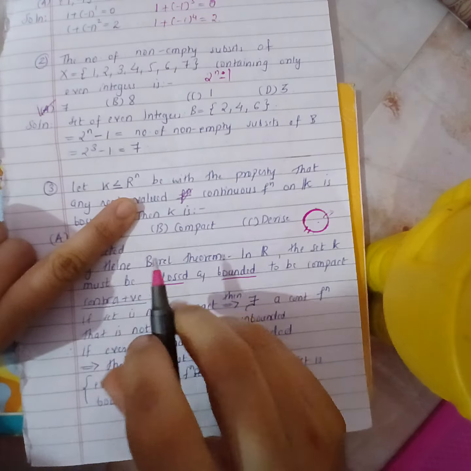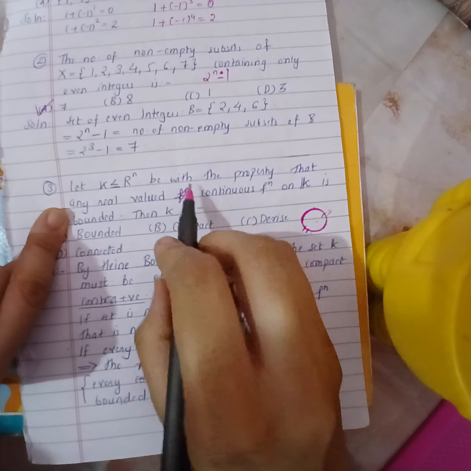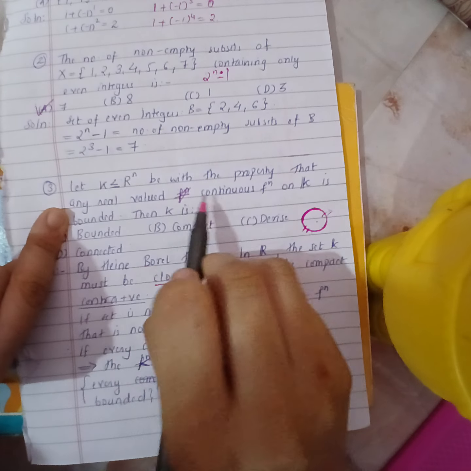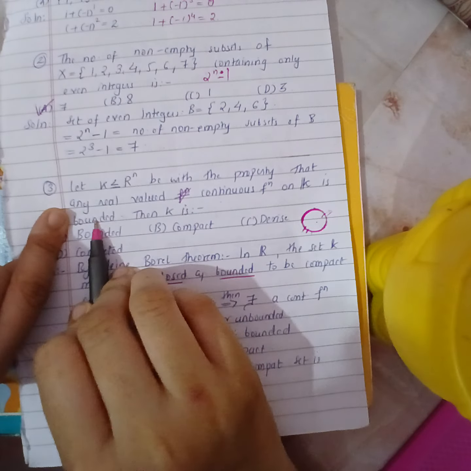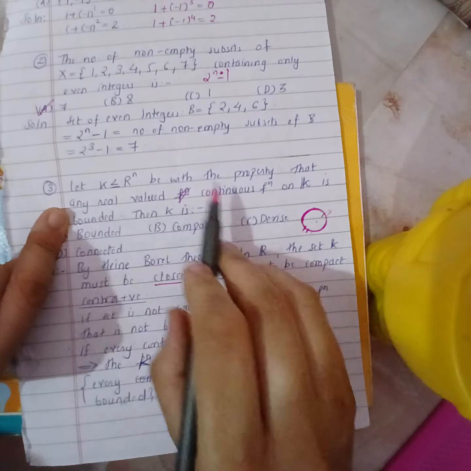The question says that let K belong to R n, and the property is that any real valued continuous function on K is bounded. So if you pick up any real valued continuous function and it is bounded, then K has to be compact. And why did we take continuous function? It is because every continuous function on a compact set is bounded. So the answer is compact.